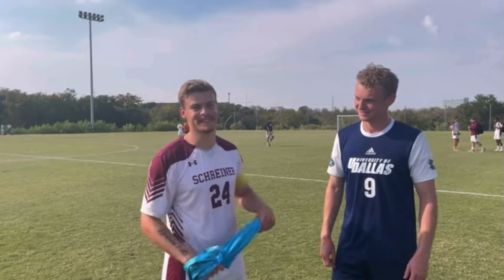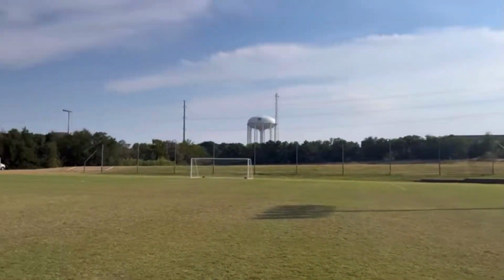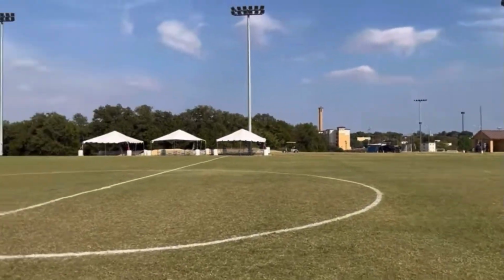This was one of the easier opponents we faced all season. We just should have been a little more solid, and it shouldn't have been as close of a game as it was. All right, so there's the full game analysis and breakdown.